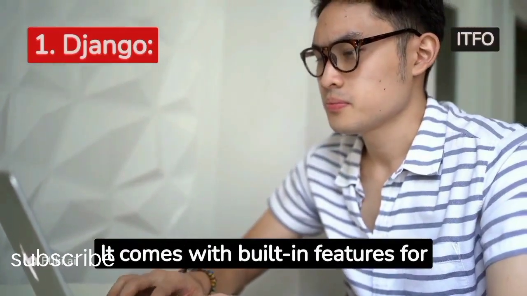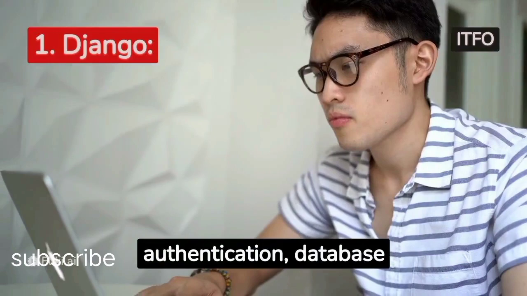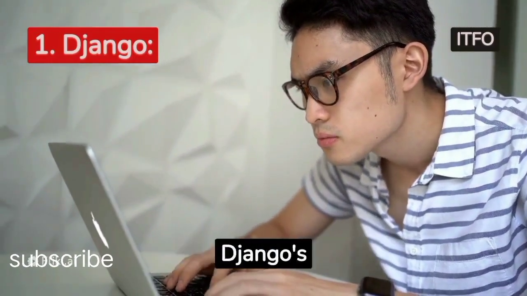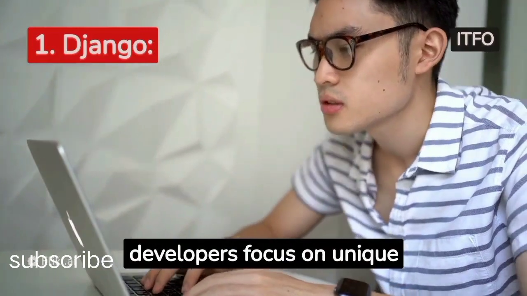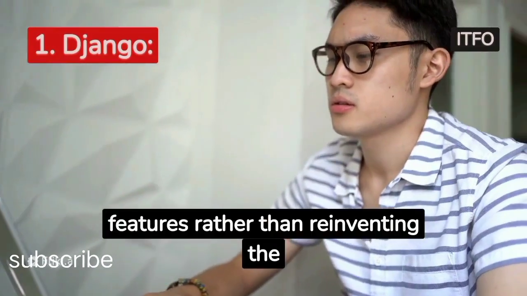It comes with built-in features for authentication, database management, and more. Django's batteries included approach lets developers focus on unique features rather than reinventing the wheel.